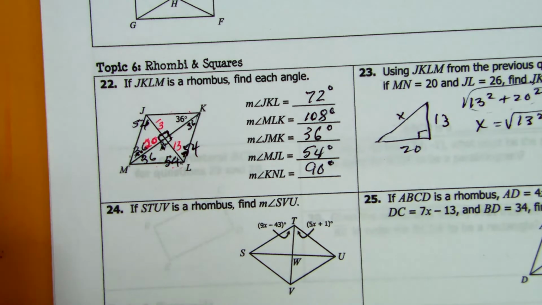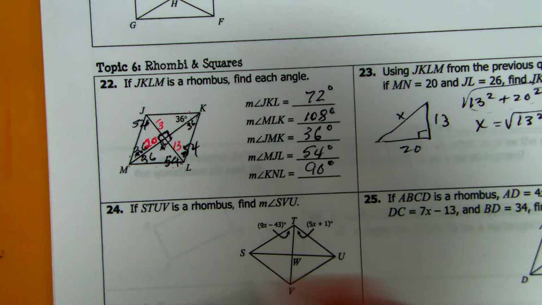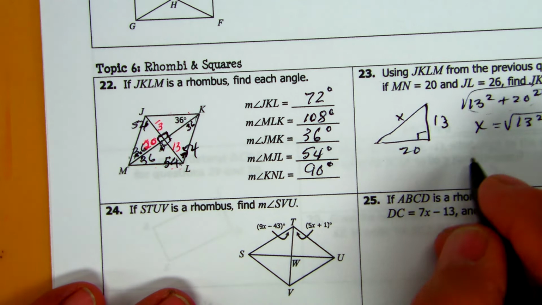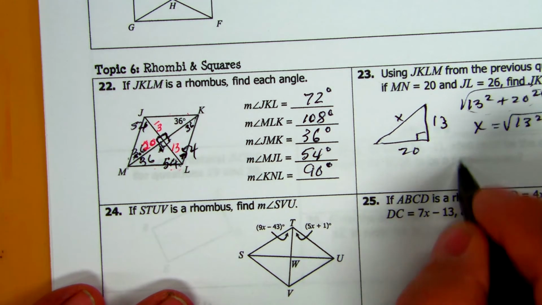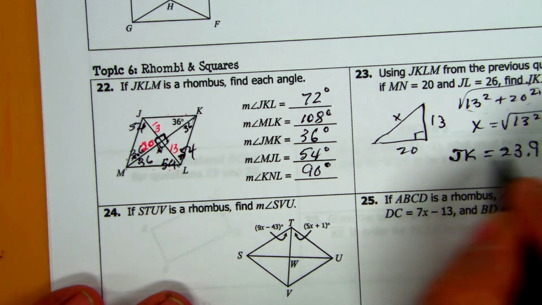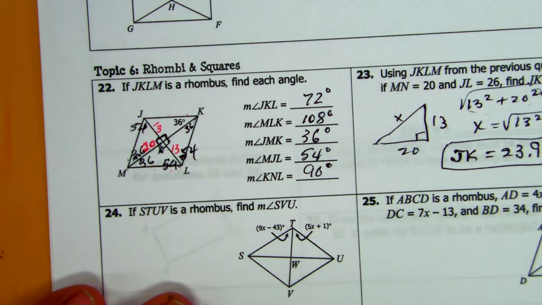If we put that in our calculator, second square root of 13 squared plus 20 squared, then we get 23.9. So JK is equal to 23.9, using the Pythagorean theorem.